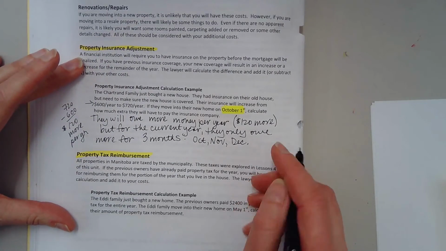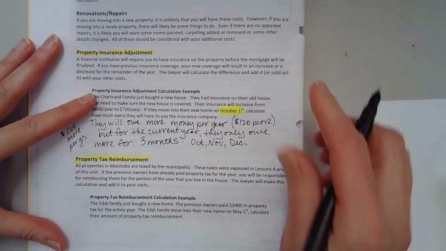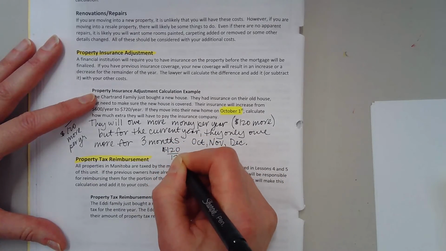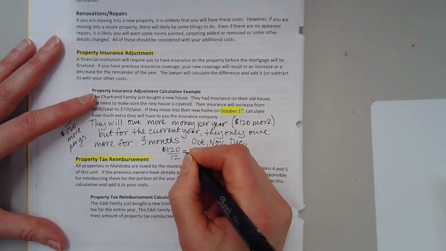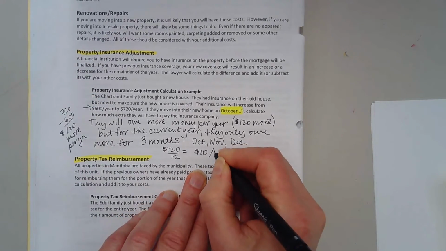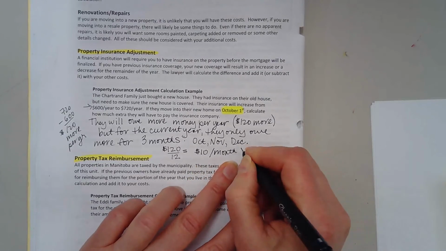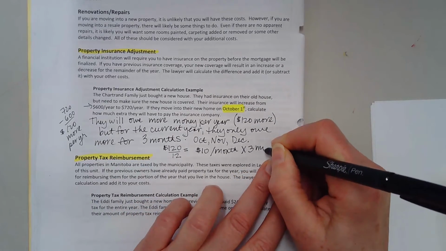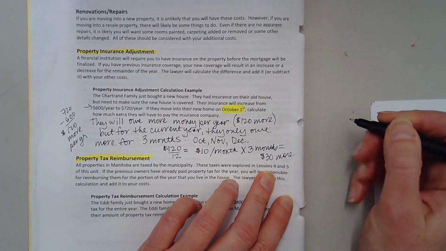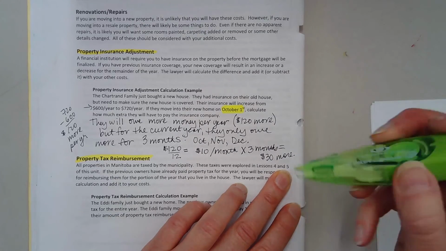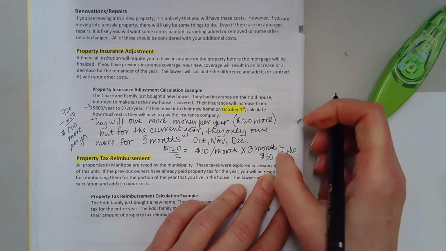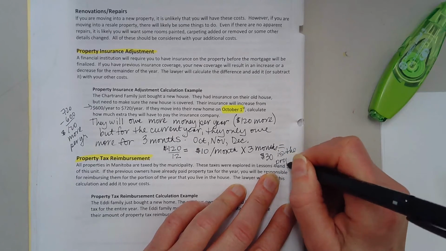Any idea how I do the calculation for just 3 months? So I'll take this is the annual cost, right? So I'll take their annual amount per year, divide by 12, right? And what does that give us? $10 per month? $10 per month. For 3 months, it's $30. Yeah. And then times 3 for 3 months. $30 more. Or maybe I'll say $30 is the property insurance adjustment.